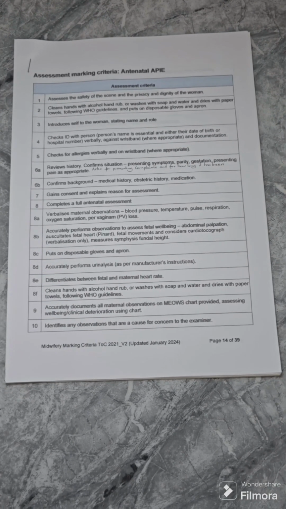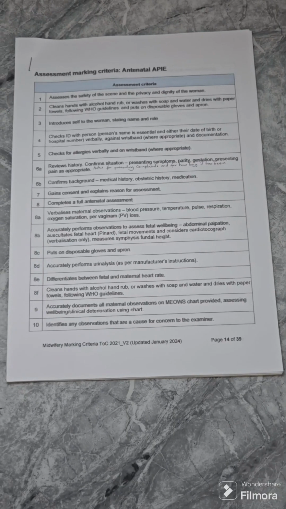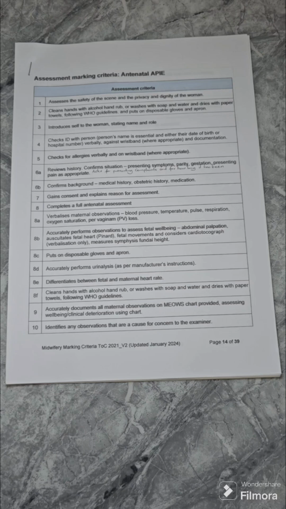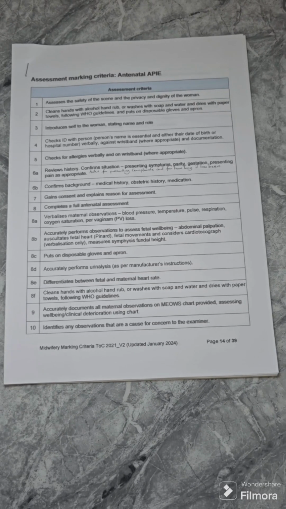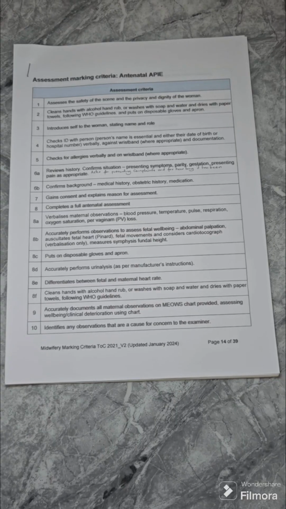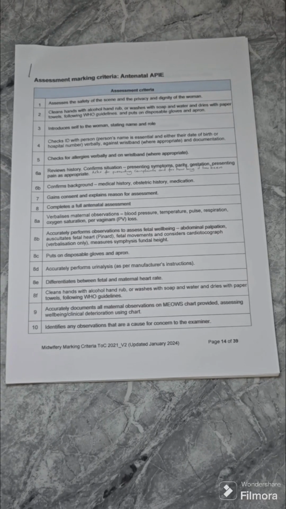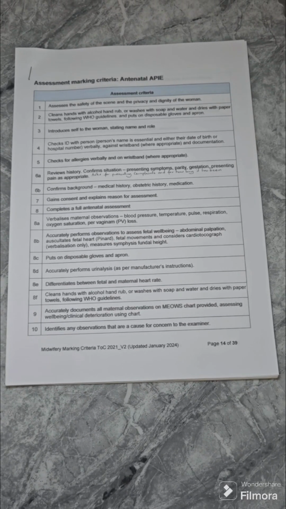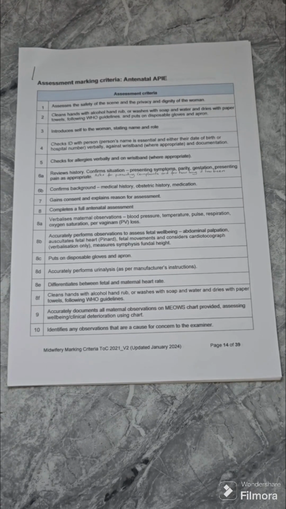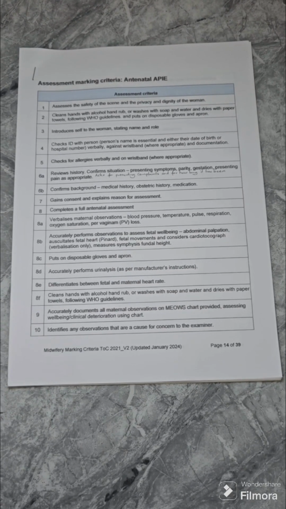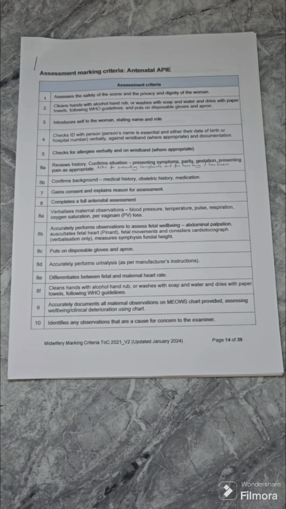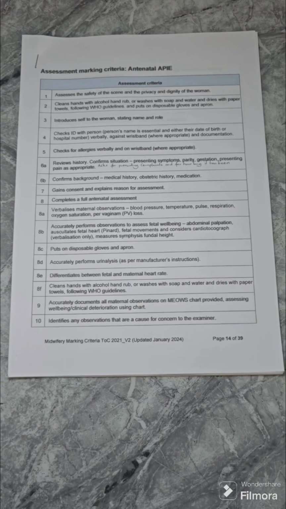You confirm the situation, presenting symptoms. That is what the woman has come complaining of, okay? Then you check the parity, the gestation, presenting pain as appropriate. Remember, about pain, we have to score the pain. In midwifery, we use 0 to 3, 3 being the maximum, so you have to ask the lady, on the scale of 0 to 3, how do you rate your pain, okay? Then she will tell you.